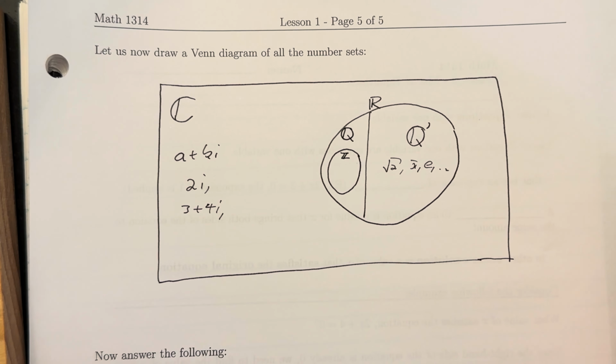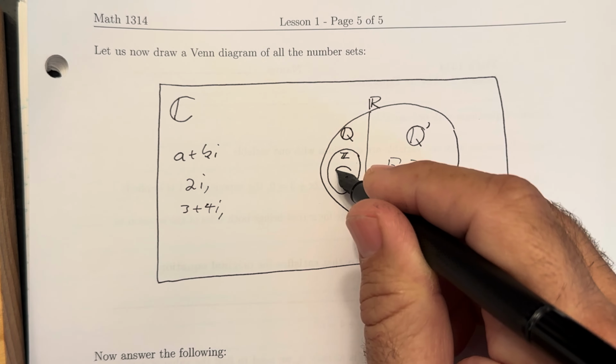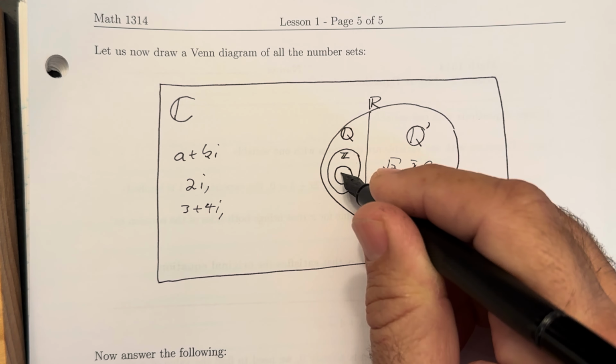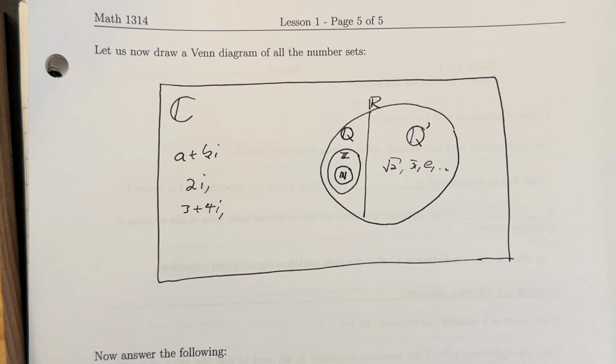And the set of integers contains all the whole numbers, both positive and negative, and includes 0. Inside the set of integers, we have the set of natural numbers. Right?